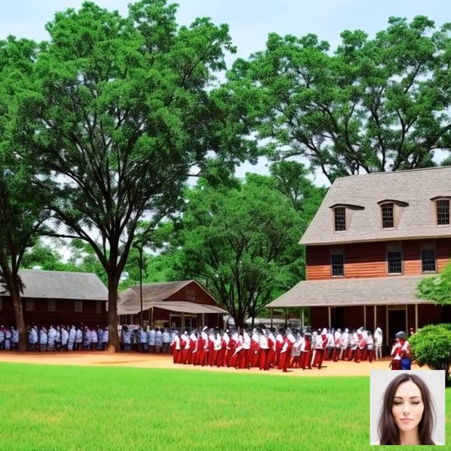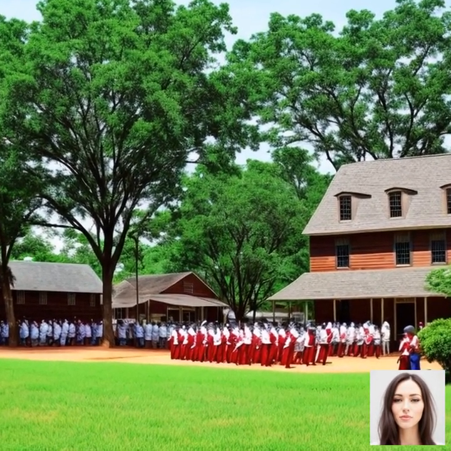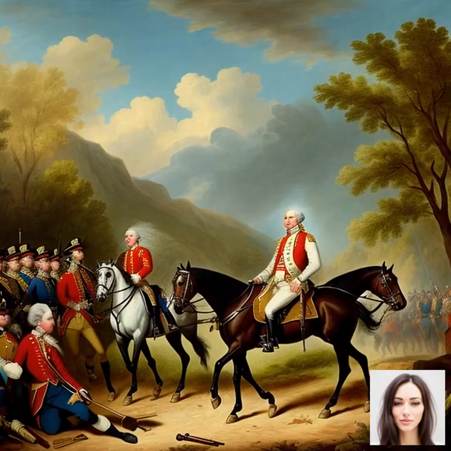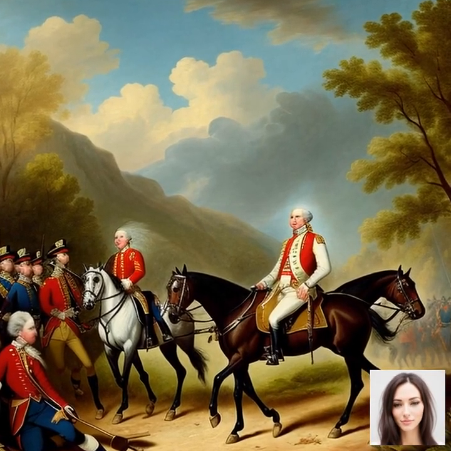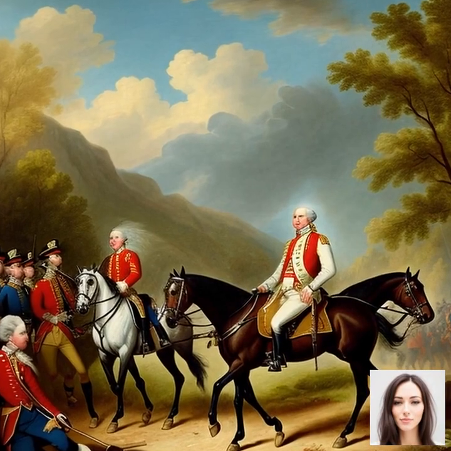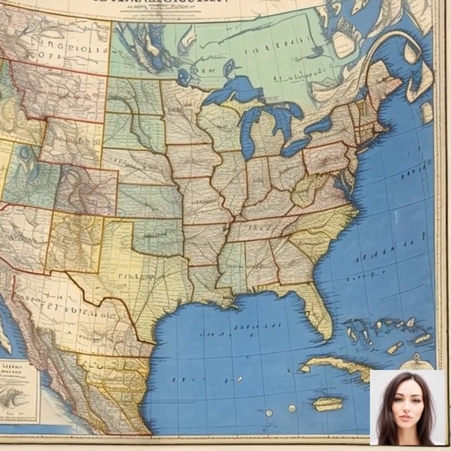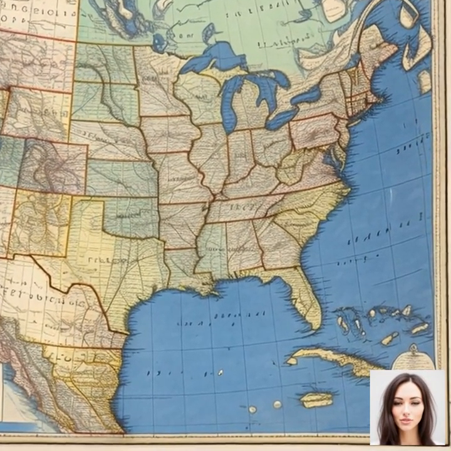In summary, the causes of the American Revolution were rooted in the political, economic, and social tensions between the American colonies and Britain. And key events, like the Stamp Act, the Boston Tea Party, and the Intolerable Acts, fueled the colonists' desire for independence, and ultimately led to the outbreak of the Revolutionary War.